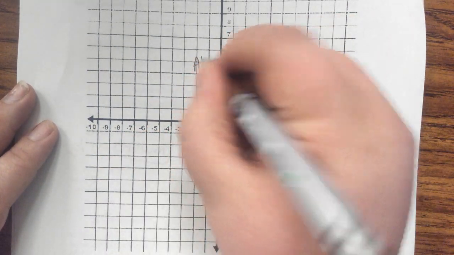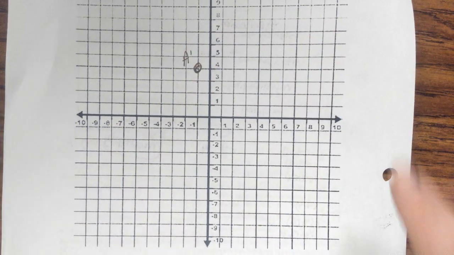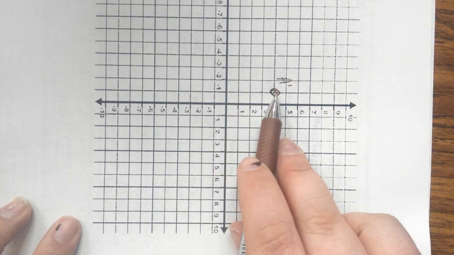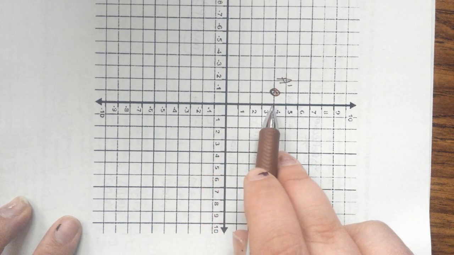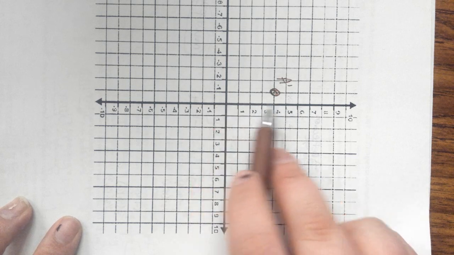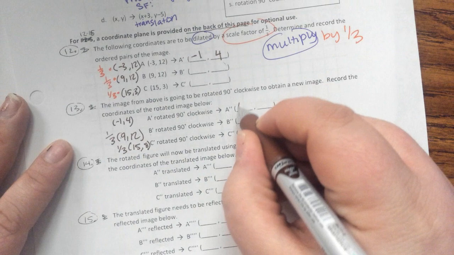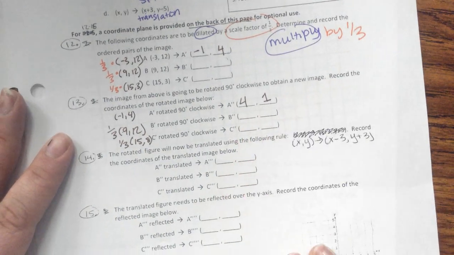This is A prime, and I'm supposed to rotate it 90 degrees clockwise now. So I'm going to take my paper, turn it 1 time to the right, and now A, after the turn, so after its change, it's going 4 right, 1 up. 4 right, 1 up would be positive 4, positive 1. So the new A is at positive 4, positive 1.